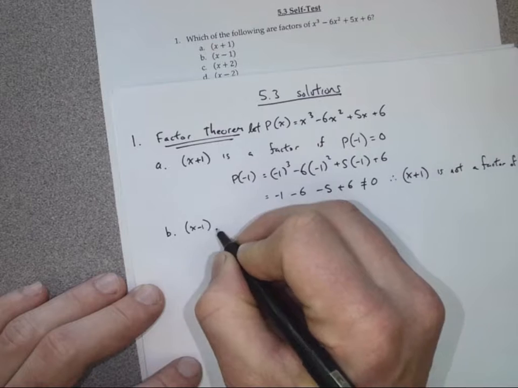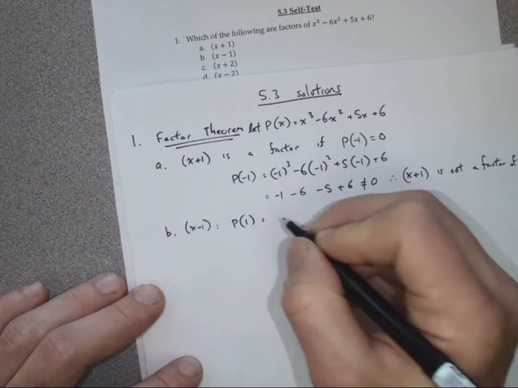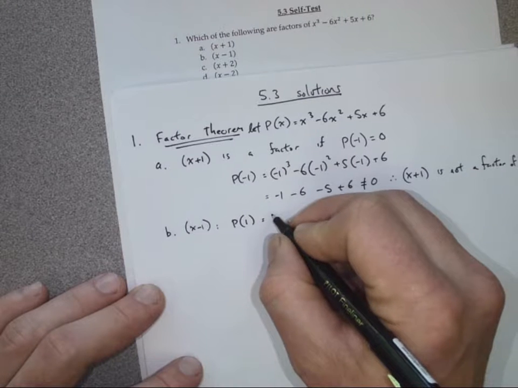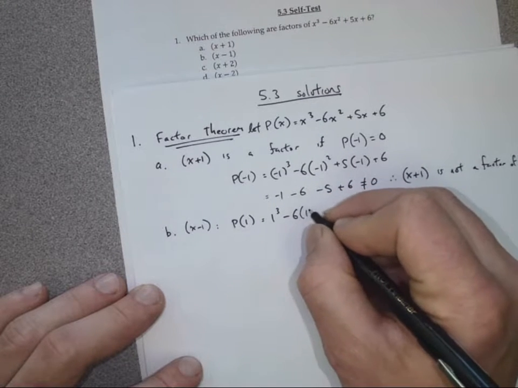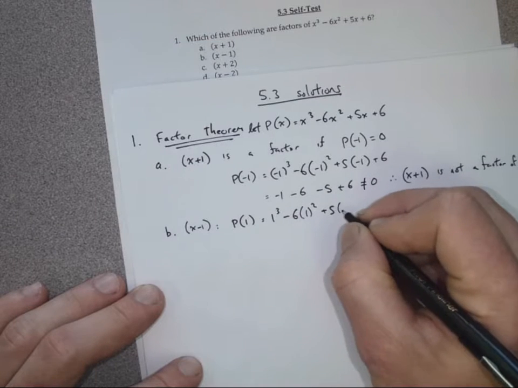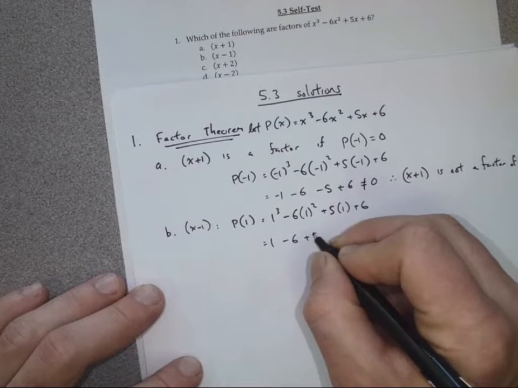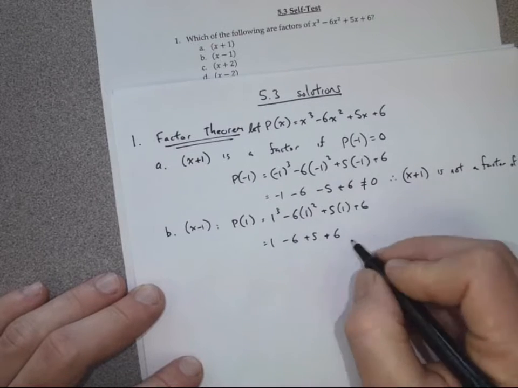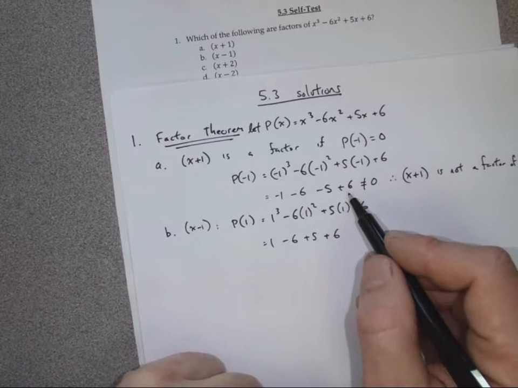So x minus 1 will be a factor if p of 1 gives us 0. So I'll punch in 1 for x, I'll cube 1, and I'll take away 6 times 1 squared, plus 5 times 1 plus 6. And we get 1, take away 6, plus 5, plus 6. And this is a very similar experience to the first question, where everything was negative except for one positive term.